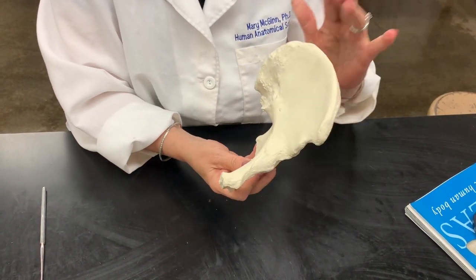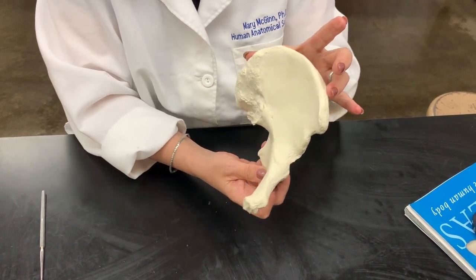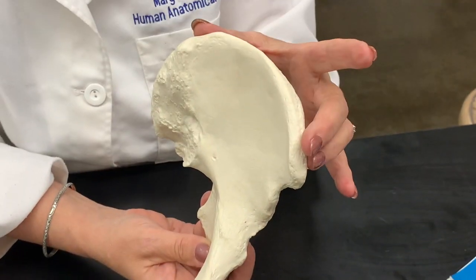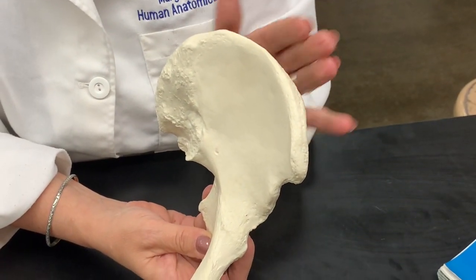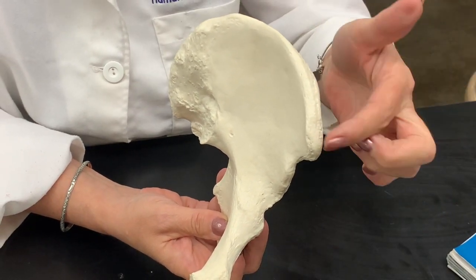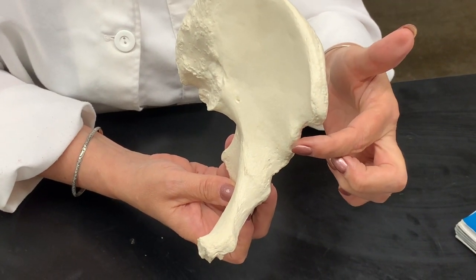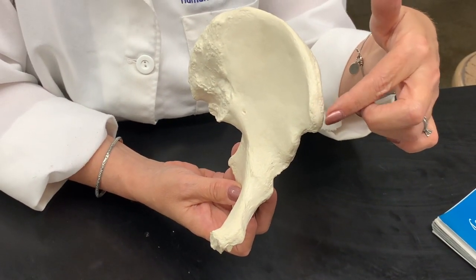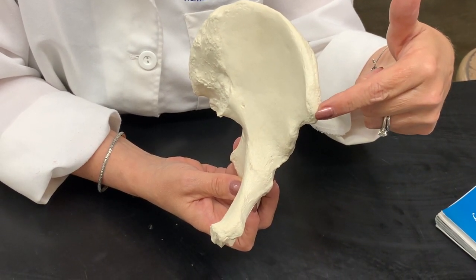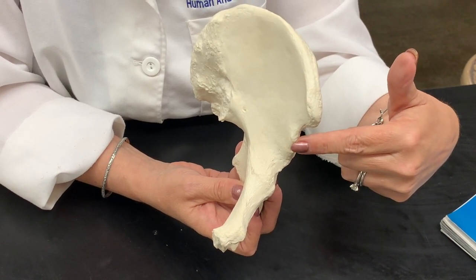Let's look at some landmarks first of the ilium. We know that this is the anterior because that's the pubic region. So this is going to be lateral here. This is also going to be anterior, and this is posterior. This is superior and inferior. We see these little bumps, and they are named for their position. This is the anterior superior iliac spine. This is the anterior inferior iliac spine.